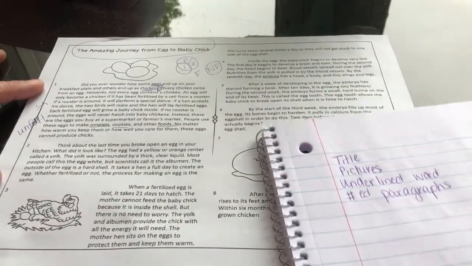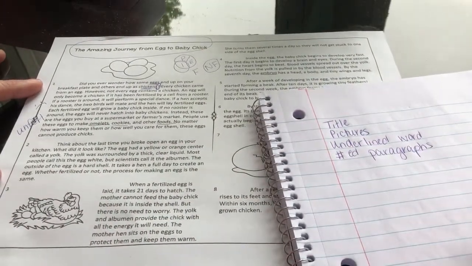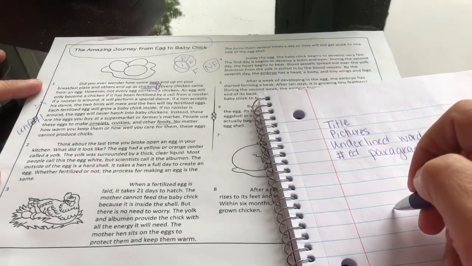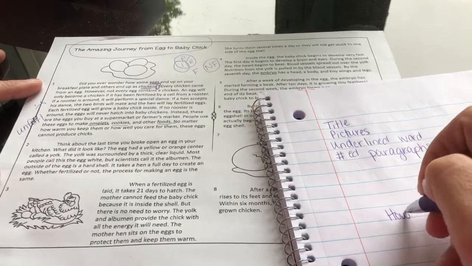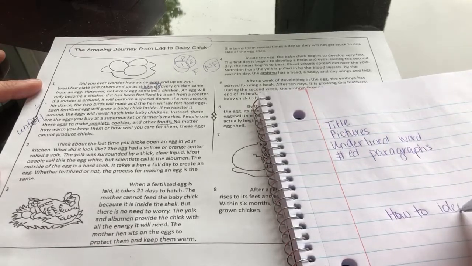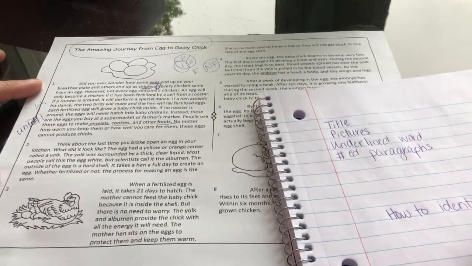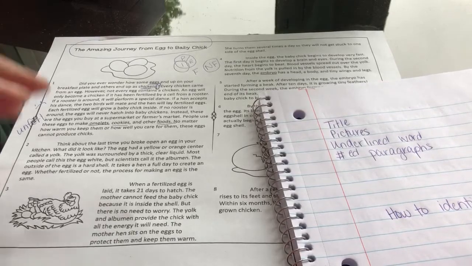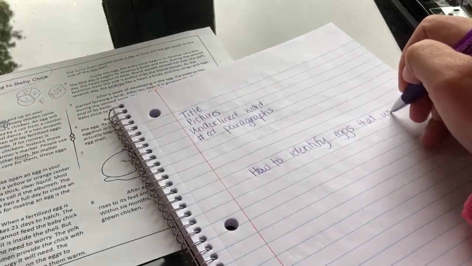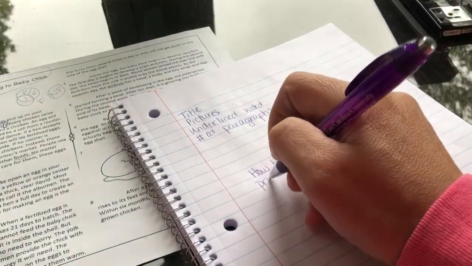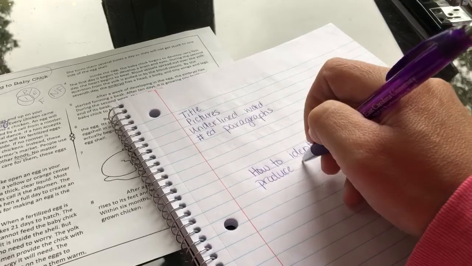On your proof sheet, for the first O, I would say something like, how to identify eggs that will produce a chick.